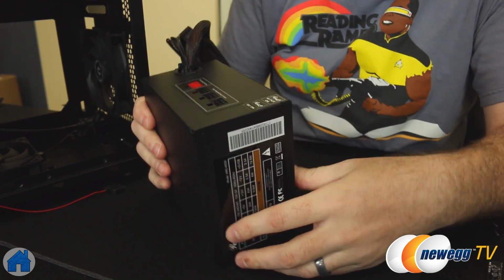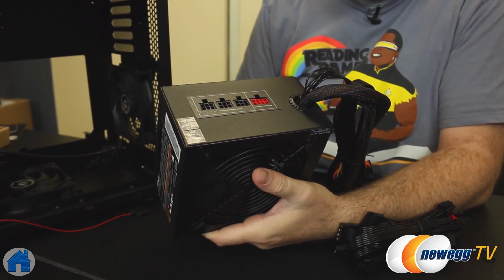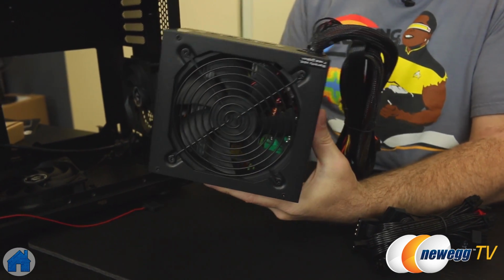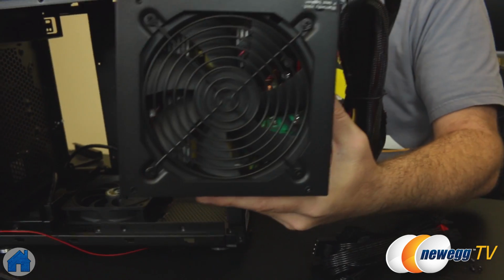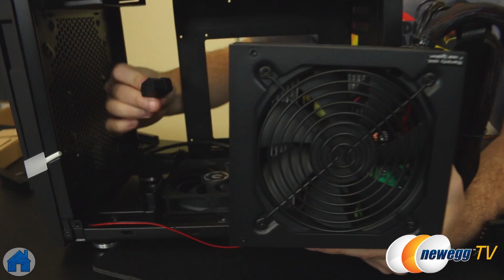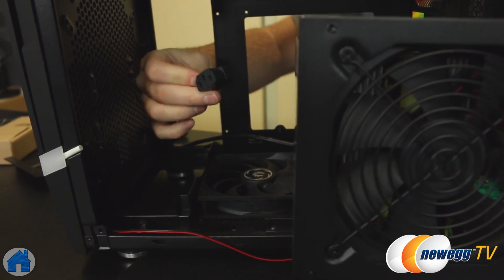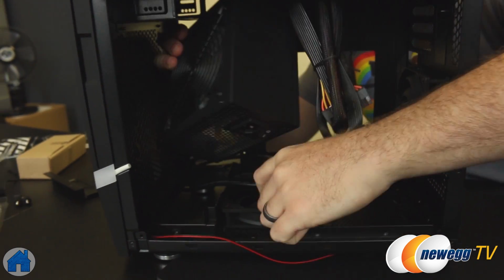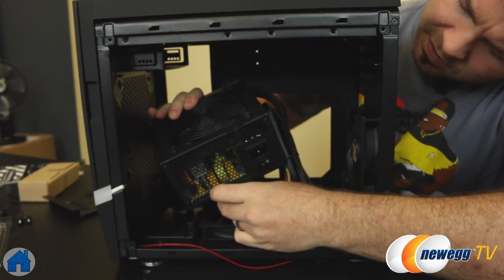All right, so as you guys can see, this power supply is going to be mounted a little bit differently in this case because we're dealing with a smaller form factor. So instead of being mounted horizontally, it's going to be mounted vertically. And Paul's going to demonstrate that really quick. It's an extension for the power cord. Yes. And it's also being mounted at the front of the case, which is a bit different than what we saw on the last build.